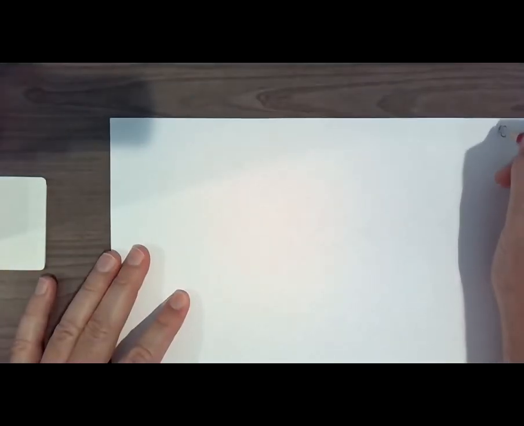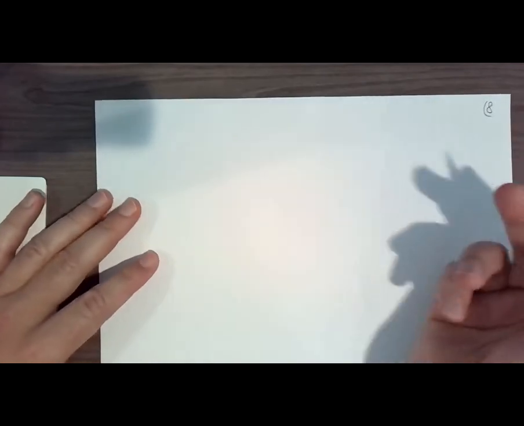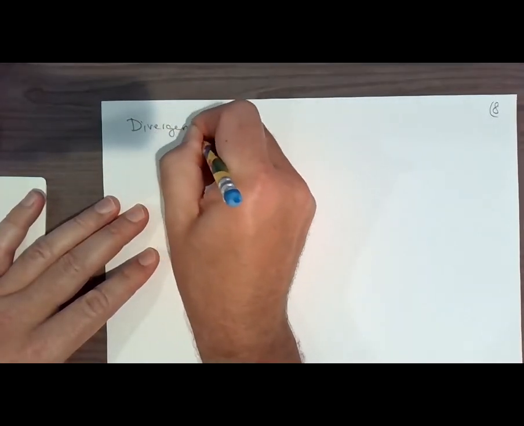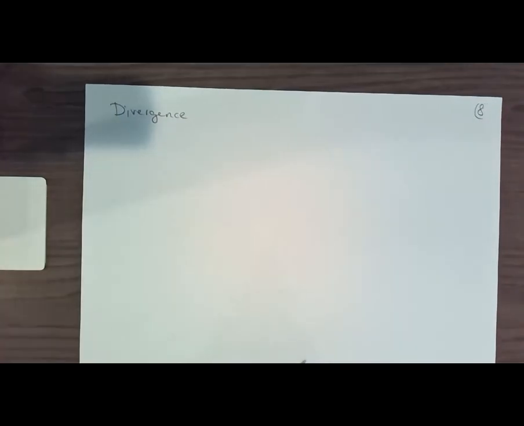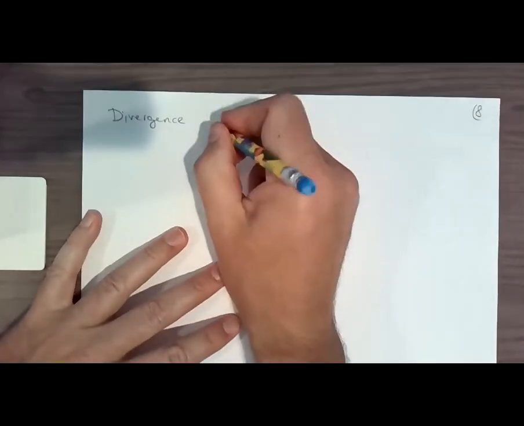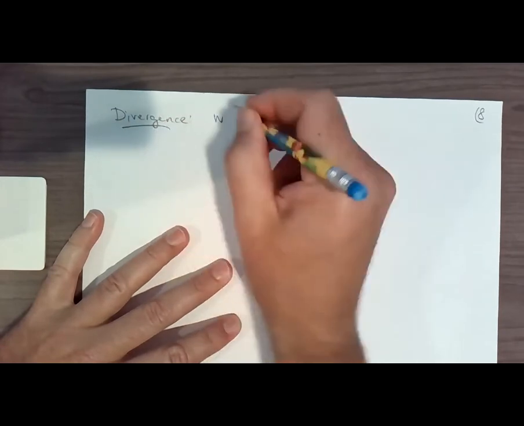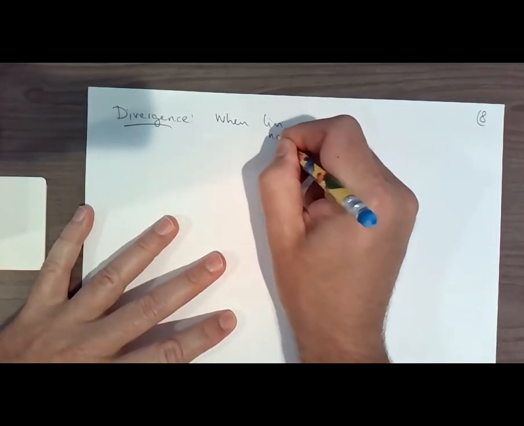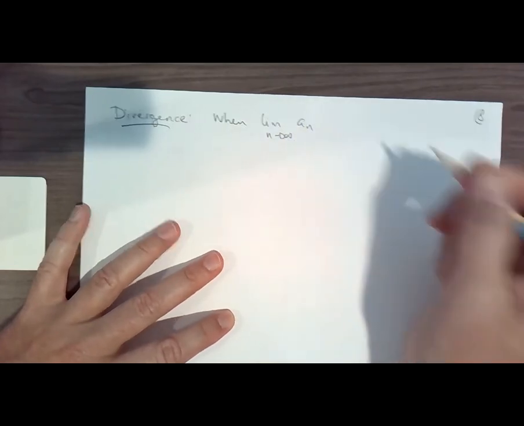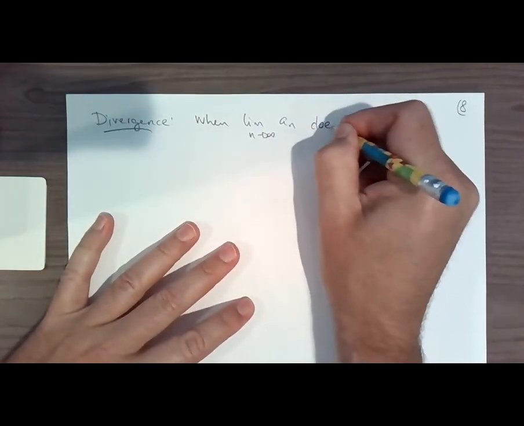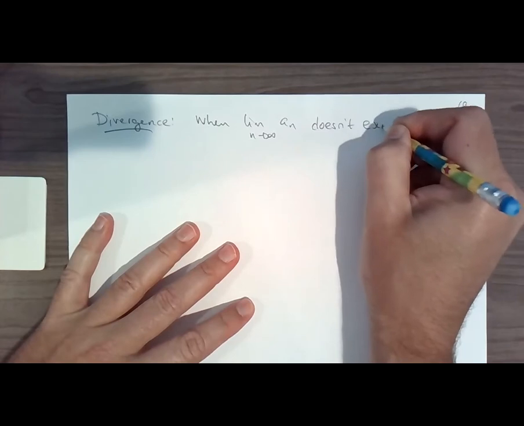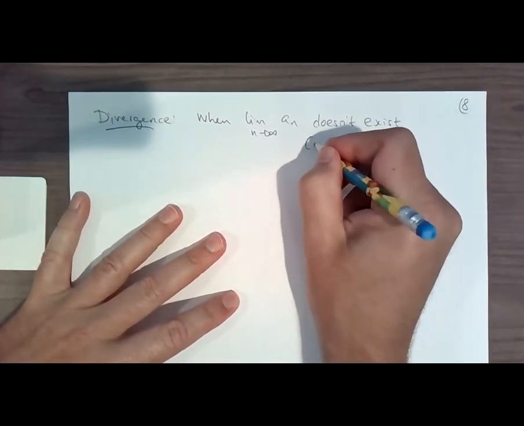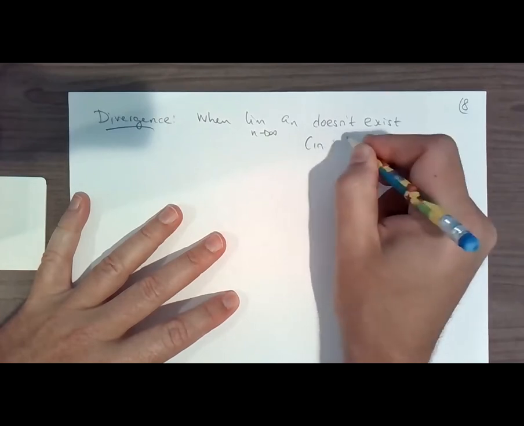So divergence. Like we had convergence, we also have something called divergence. This is when this object here does not exist, in our broad sense.